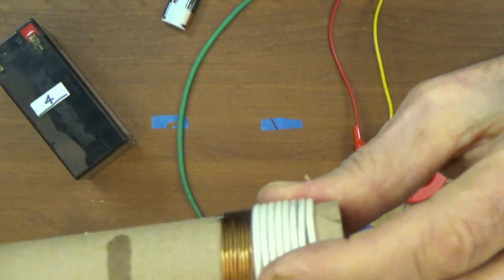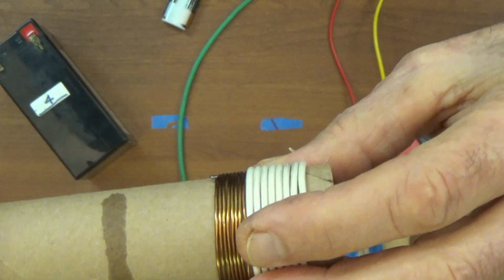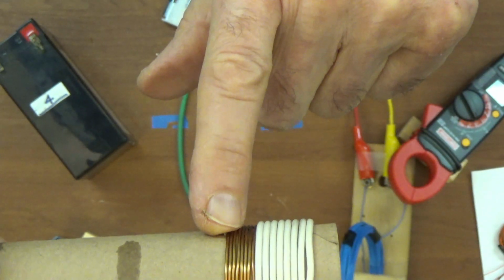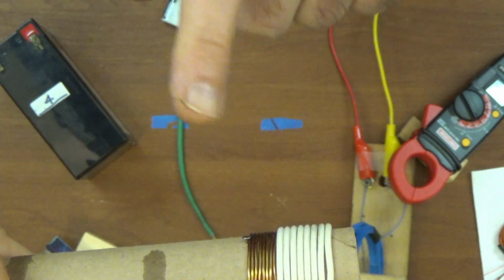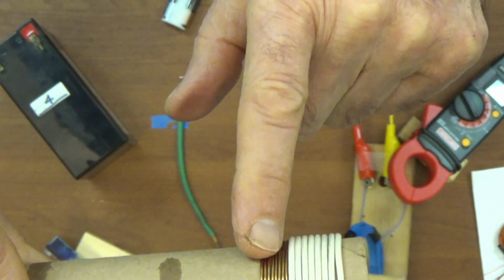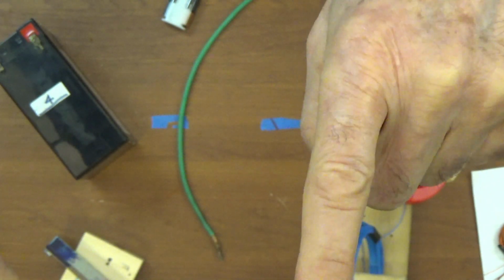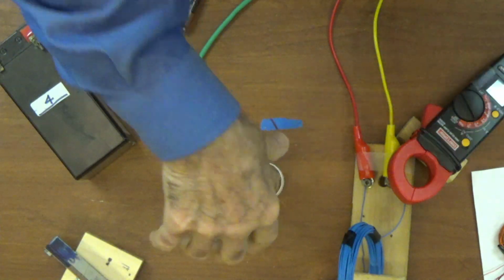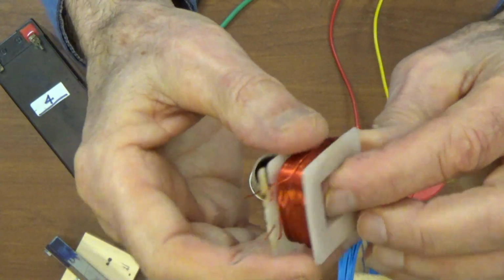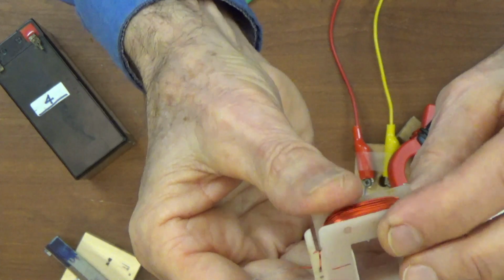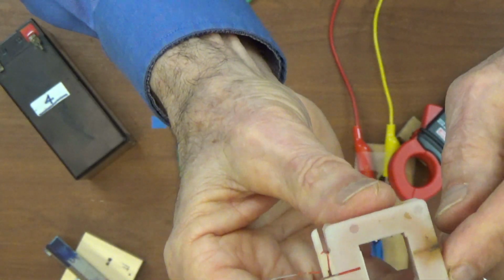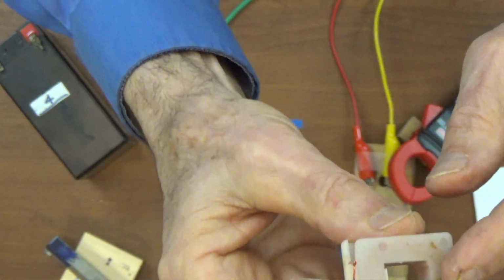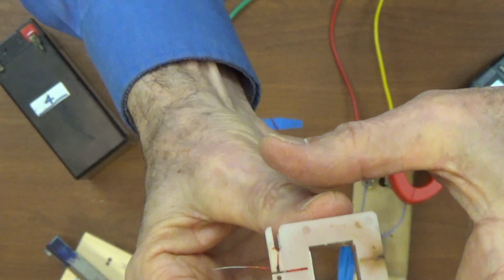This takes up 4 times more space than this does. So we can make a far more compact electromagnet with magnet wire than we can with this, and this doesn't withstand heat. So this little coil of wire here, if this was made out of wire with regular plastic or rubber insulation, it would probably be about that big.